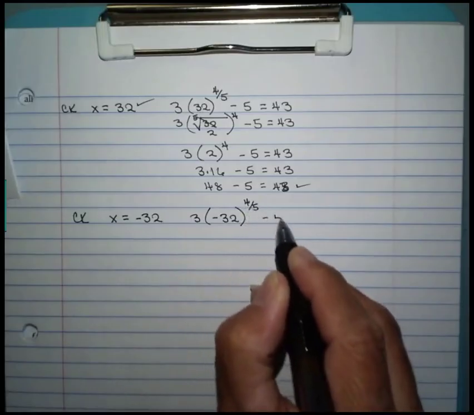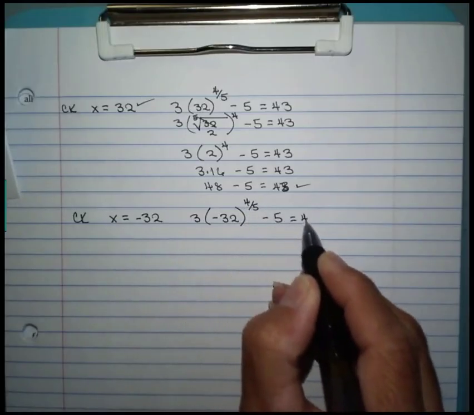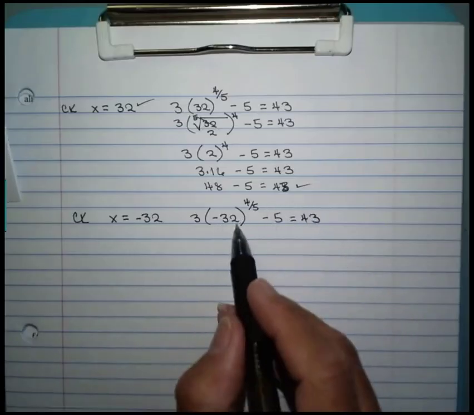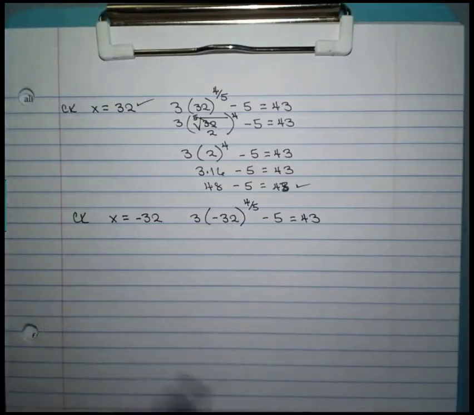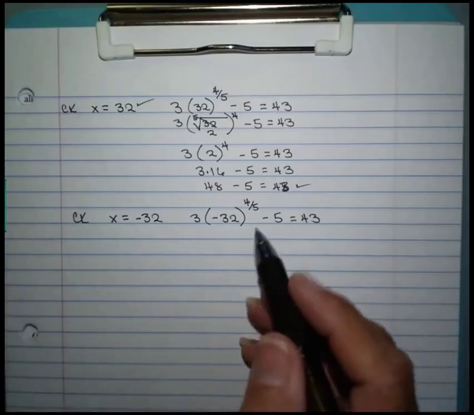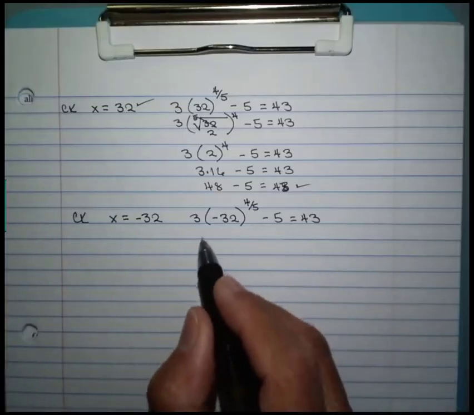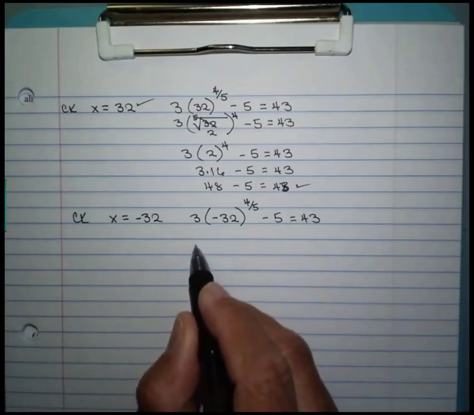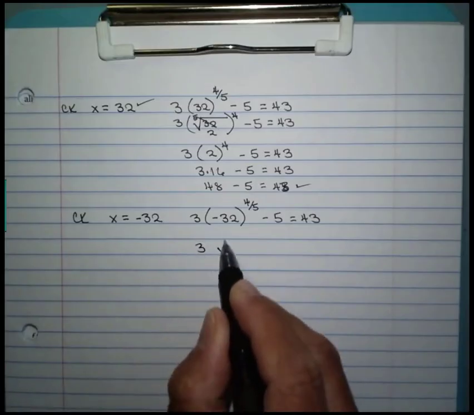We subtract 5, and we say that's equal to 43. Now, a negative 32 raised to the power of an even number would of course be positive, but let's do this a different way. Let's say this is 3, and go back and say the same thing we did.